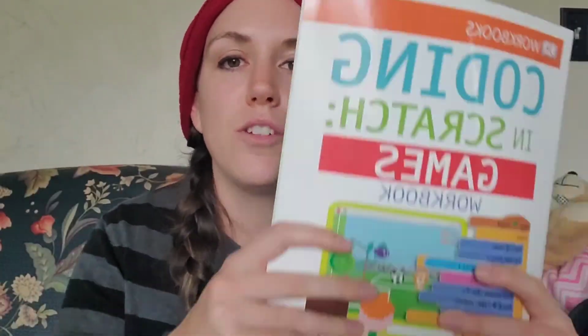So go to your library, pick up more books like this. If they don't have books like this, you can probably request it from another library and they'll mail it to your library and you go pick it up. Just see what's available, because your library has so many things for free and you can get so much information for free, and they might even have online resources for free. So check out your library.